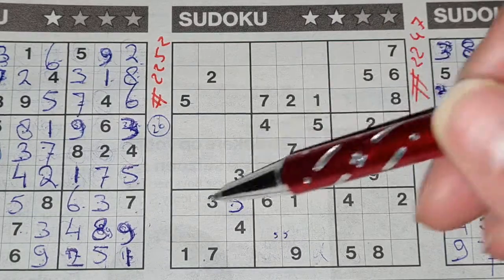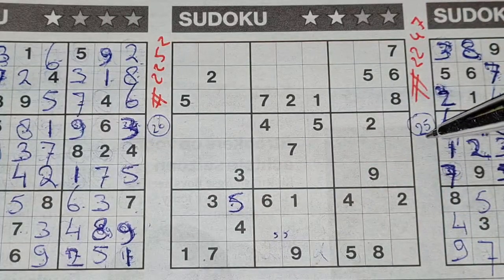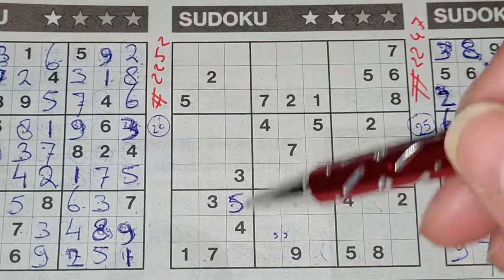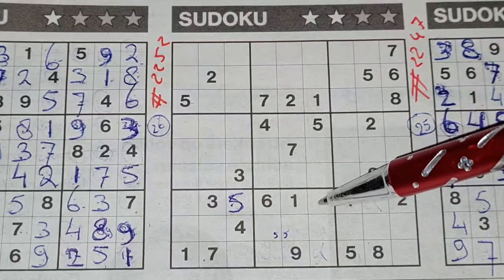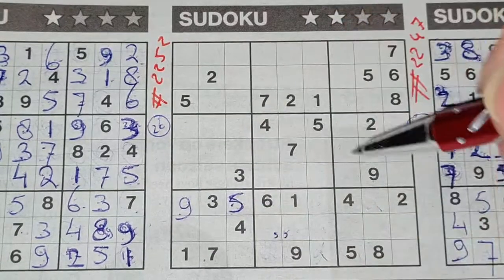And then 3 missing numbers in this row. One of the missing numbers is 9. We see here 9, no 9 there. Here 9 in this big square, so no 9 in that box. One box left for the 9. Should be there.